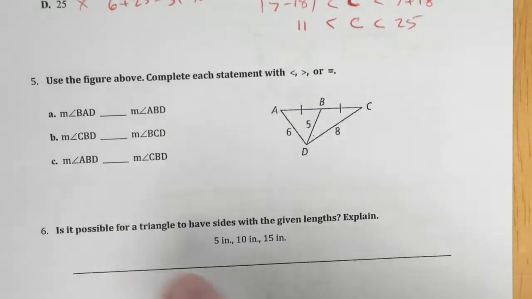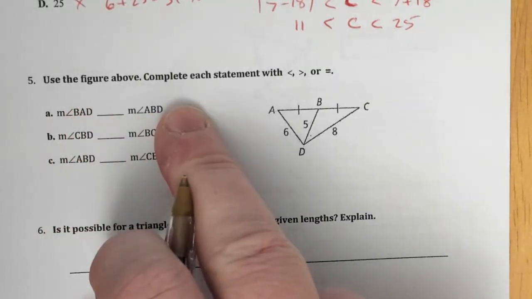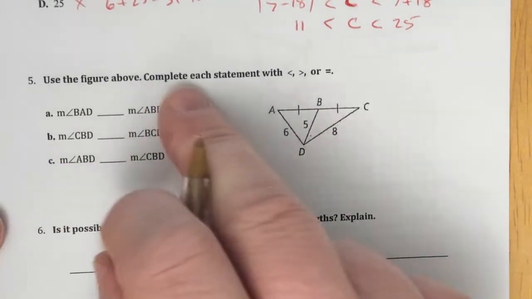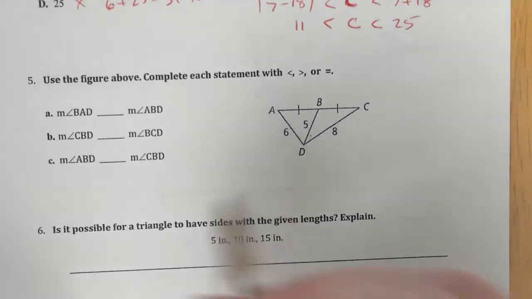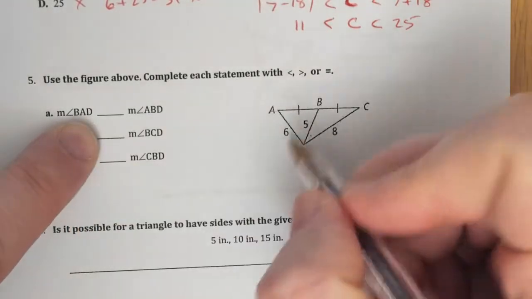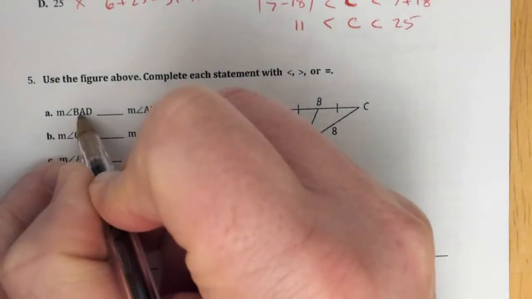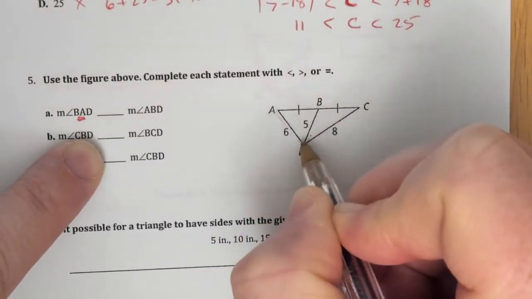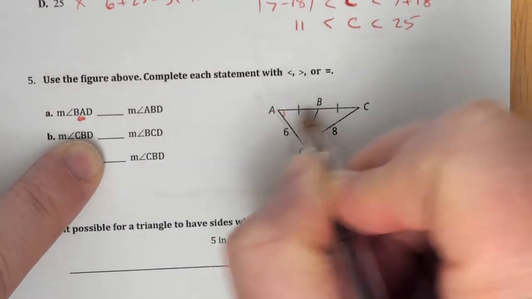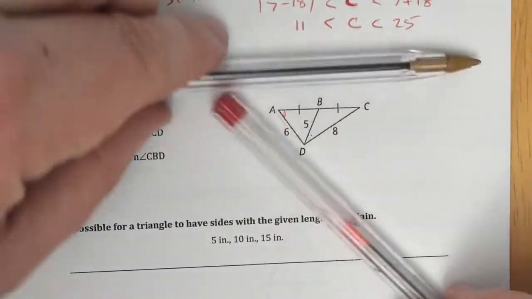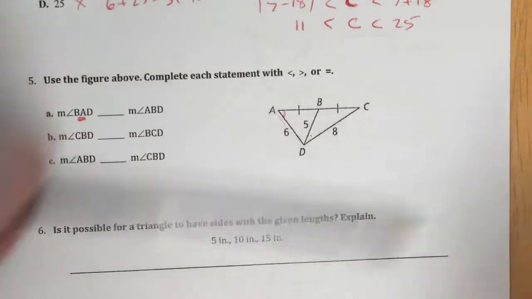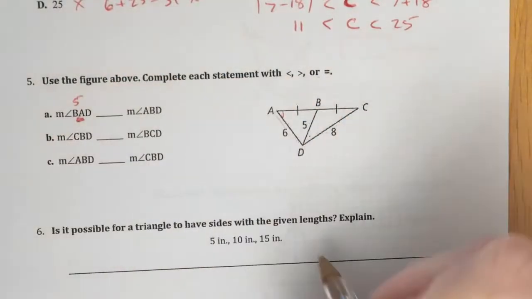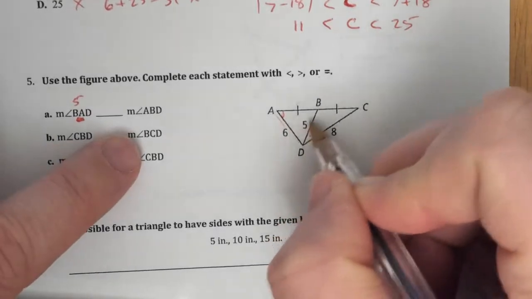All right, cool. And then number 5. All right, so number 5, use the figure above, which it's not above, it's right here. Complete each statement with less than or greater than, right? Okay, so let's see. BAD. So where the angle is at A, so BAD. Now you see this angle? What did it project? So it projected the number 5. So that's what's opposite of it, right? It projected 5. So I'm going to write down what it projected. It projected 5. So I'm focusing on this triangle.